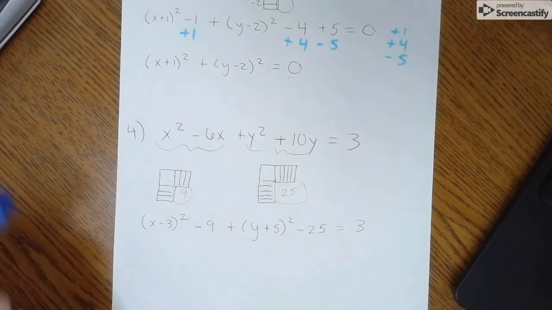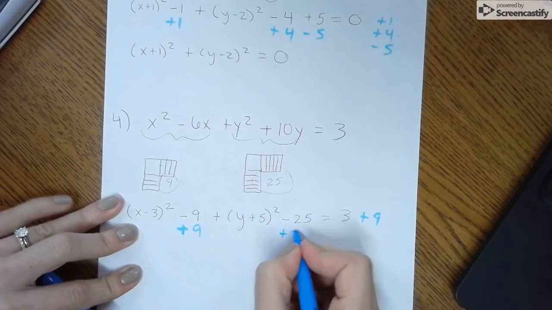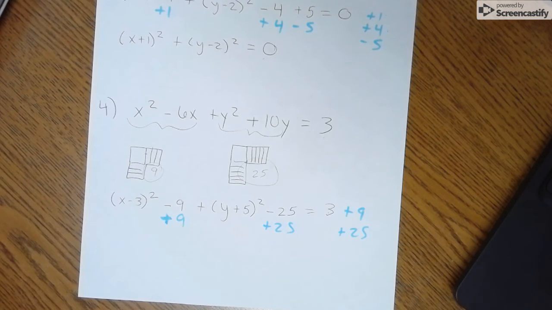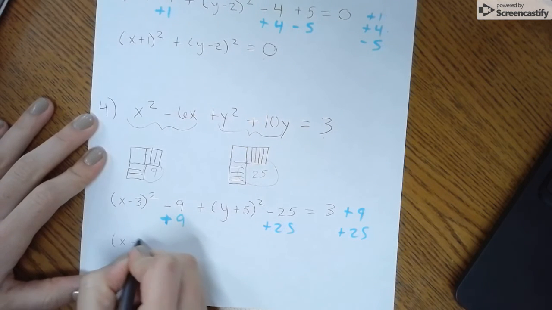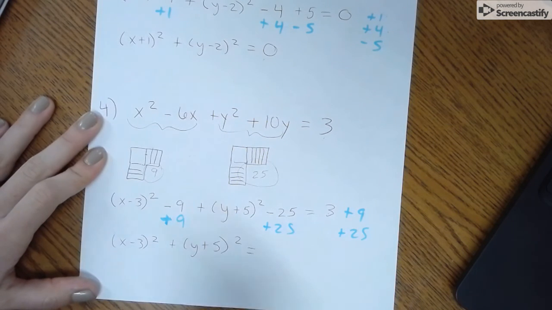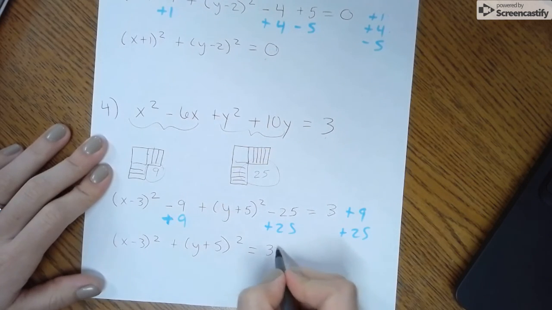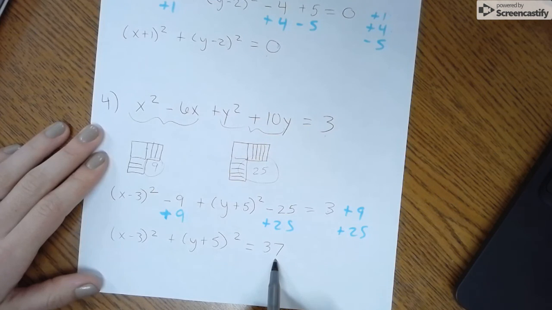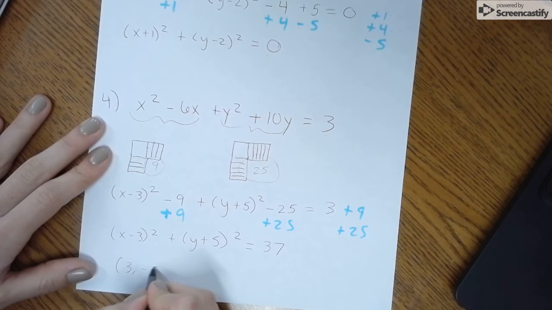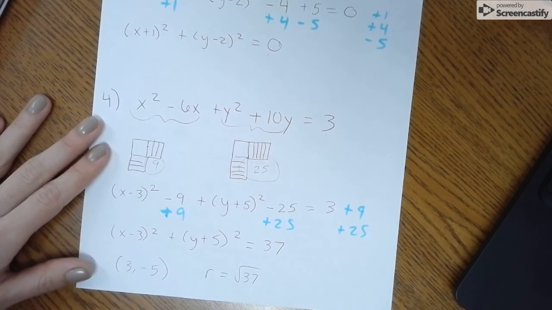All right, again, last step is to get these to the other side. So add 9, add 25. All right, so final answer, x minus 3 squared plus y plus 5 squared equals, let's see here, 37, I believe. Okay, so this one worked out better because it thankfully doesn't have a radius of 0. So this one, the center would be 3, -5. The radius would be the square root of 37, whatever that comes out to be.